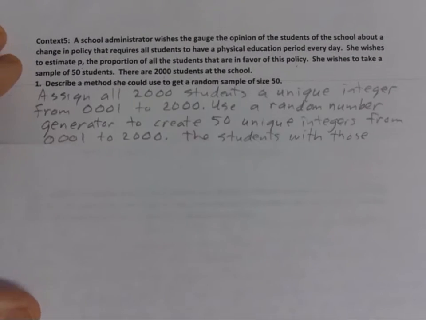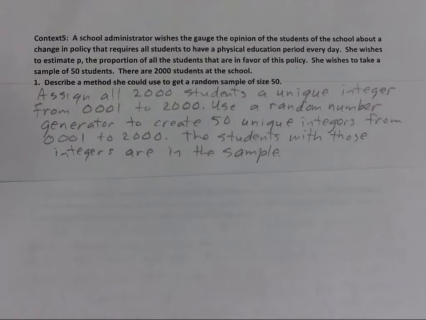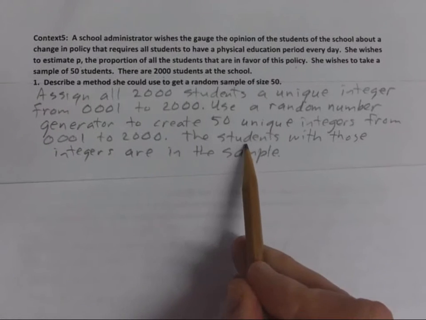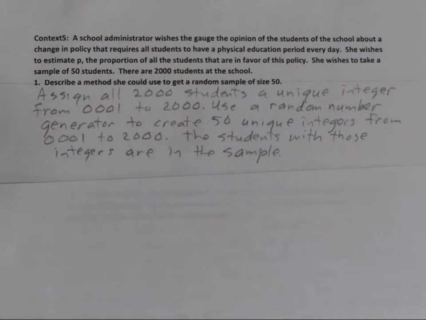And so I wrote out here how you would get a random sample. There are different ways to do this, but this is sort of the main way. You have to say three things. First of all, give everybody or every animal or thing in the population a number. Secondly, use some sort of process to generate random numbers. That could be a random number table or random number generator. We'll practice that with our calculator. And then lastly, say that it's the people with those numbers that are in the sample. So you have to say those three things. It's not the numbers that are in the sample, it's the people in this case.